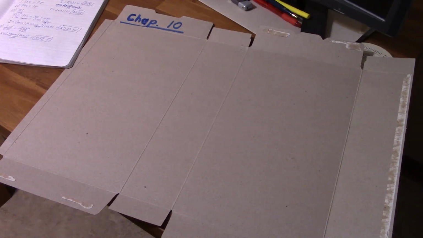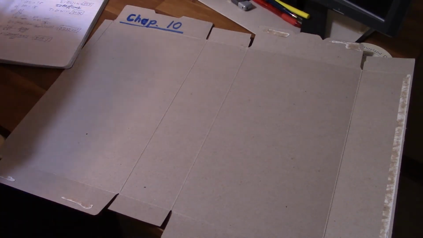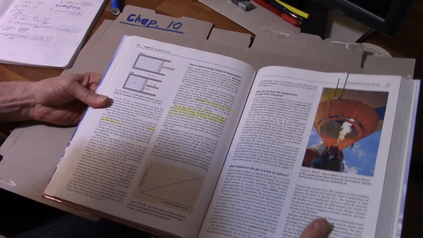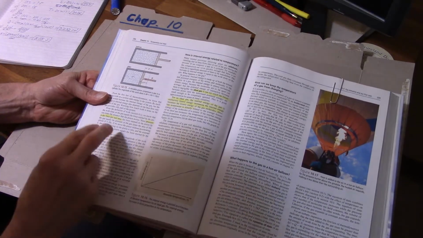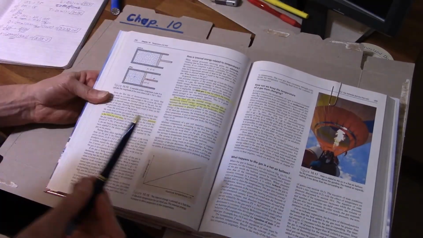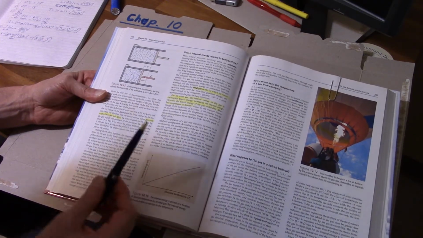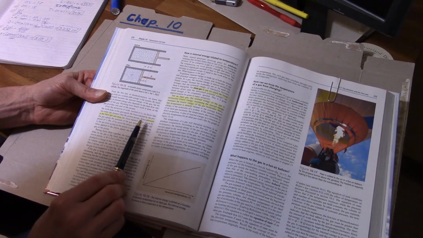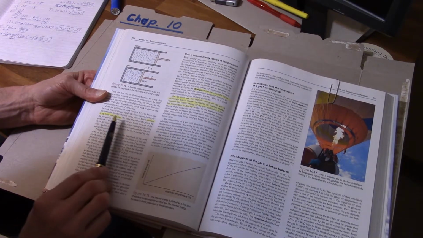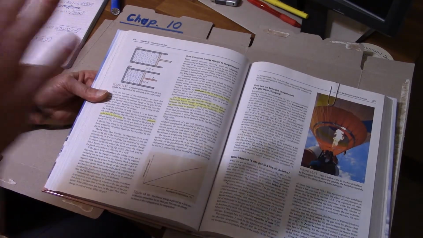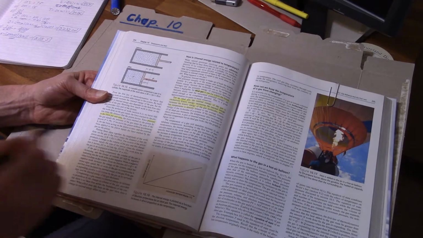Okay, so we're going to be doing problems for Chapter 10 in the textbook. But before we go to the problems, go to page 204 from Chapter 9, the previous chapter. We learned that pressure is a force per unit area. So make sure you understand that. Force is equal to pressure times the area over which that force is distributed.